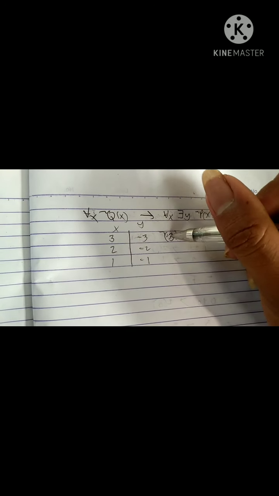So we'll substitute the value of x. Here we have 3: negated 3 plus negated negative 3 is greater than 2 times negated 3. Since this is positive, it will be negative. Since it is negative, it is positive. So negative 3 plus 3 is 0, greater than 2 times negative 3, which is negative 6, so it is true.